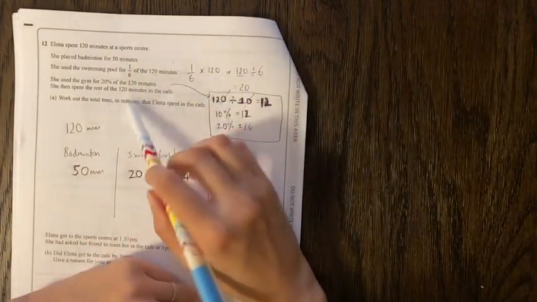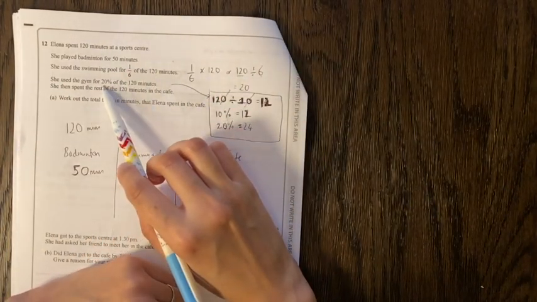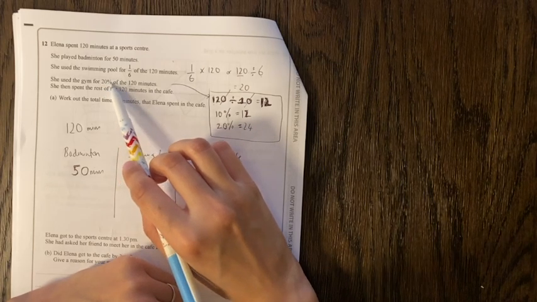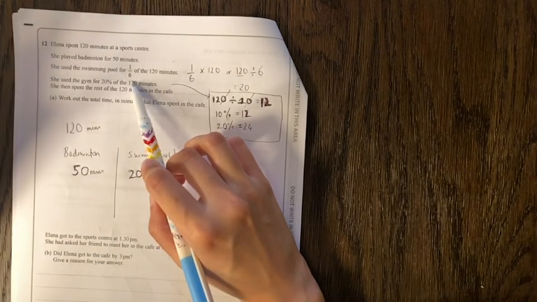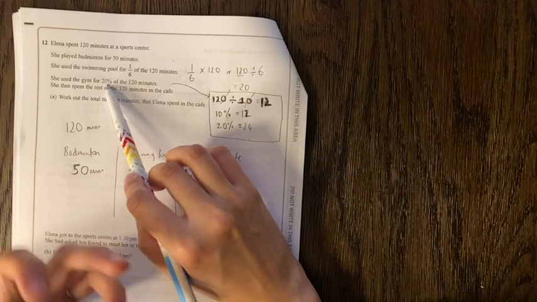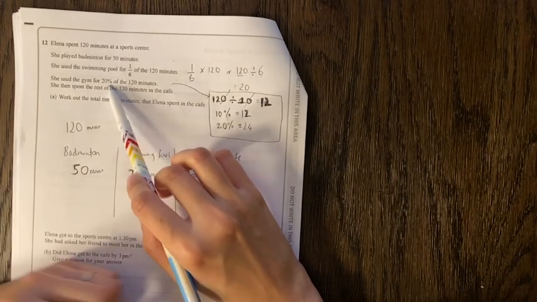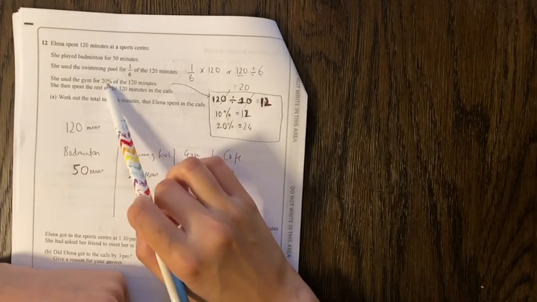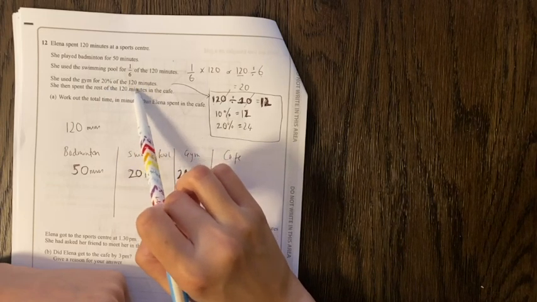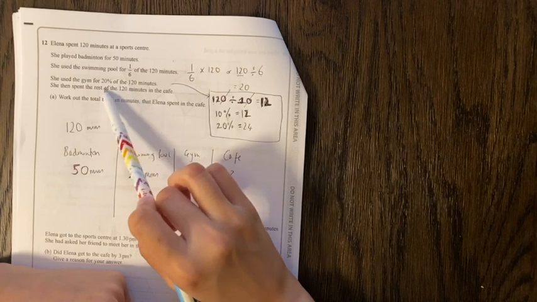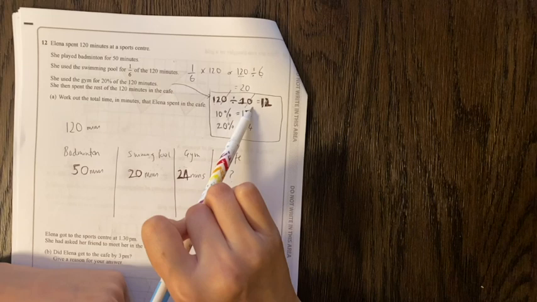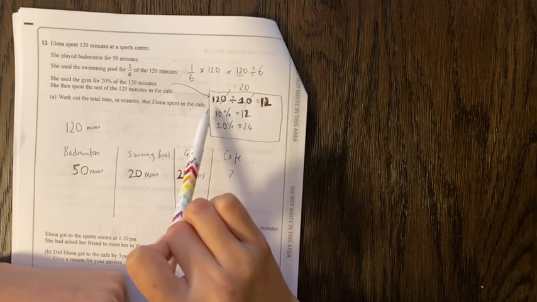So for gym, this tricks people sometimes because we are so used to doing percentages of a number on a calculator because there's a percent button. But when you don't have a calculator for paper 1, you need to remember how to do this the original way, or the old way. So to get 20% of 120, you don't divide by 20. That is a common mistake that people make.